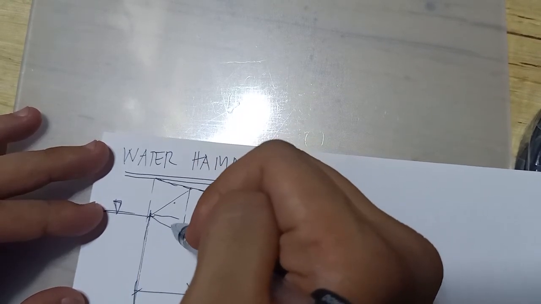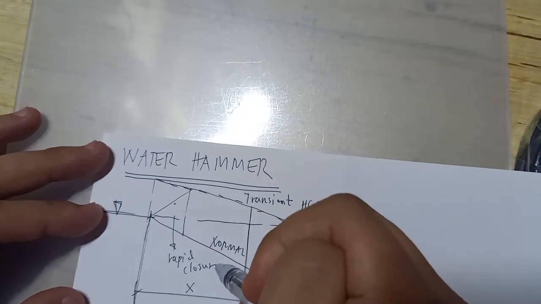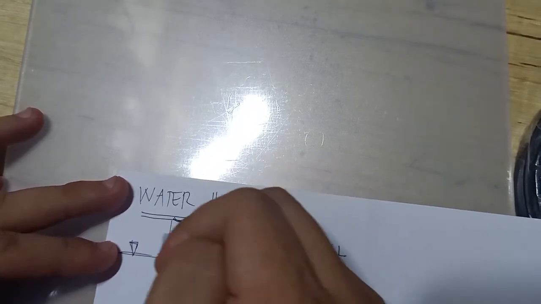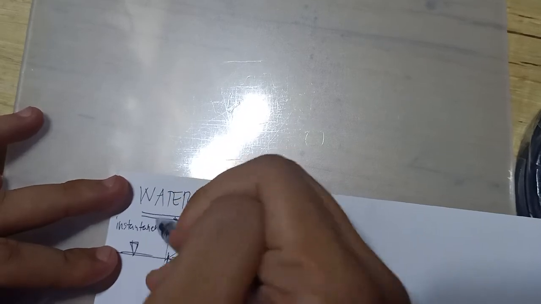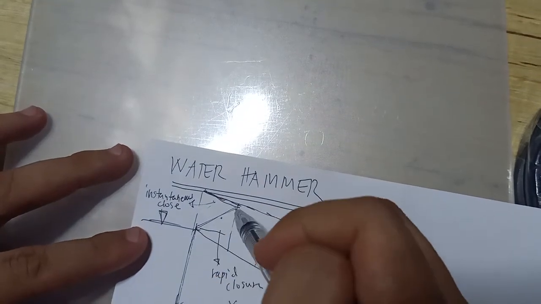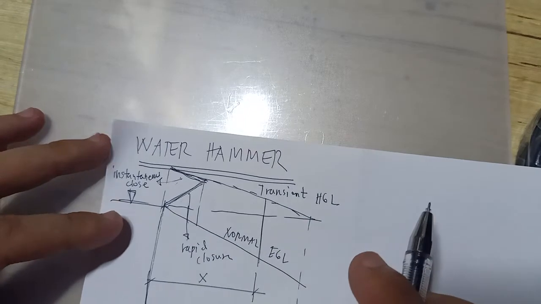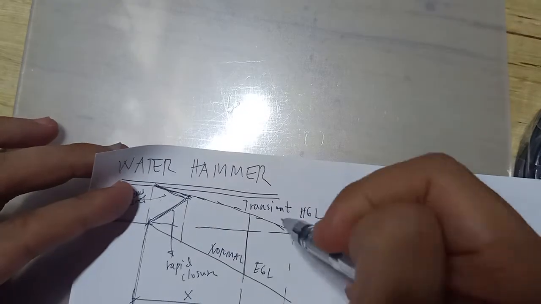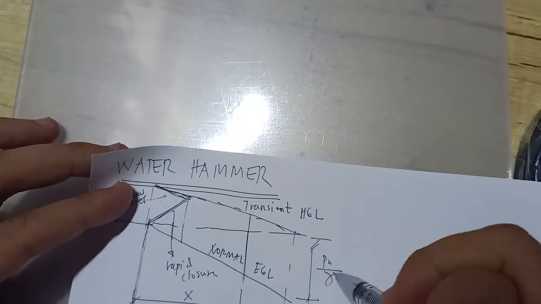So this line is the rapid closure, and this one is the instantaneous closure. Again, this line is the rapid closure, this line is the instantaneous closure. And the height here is pH over gamma.